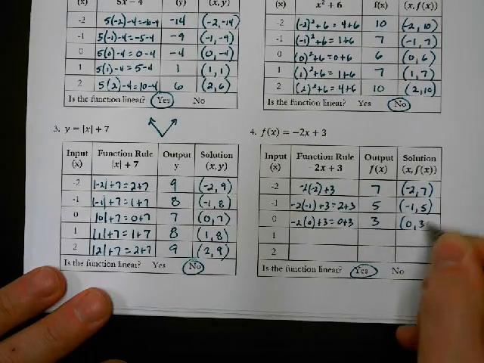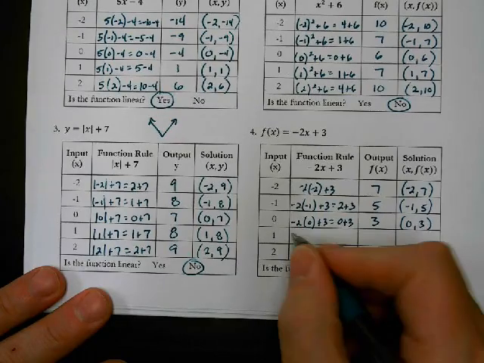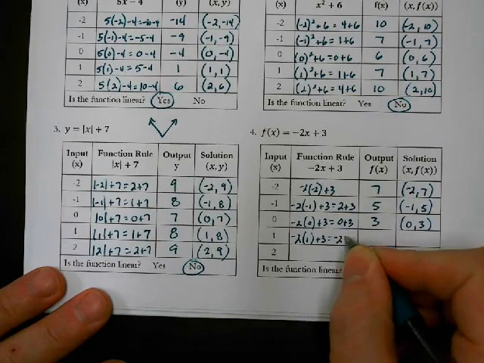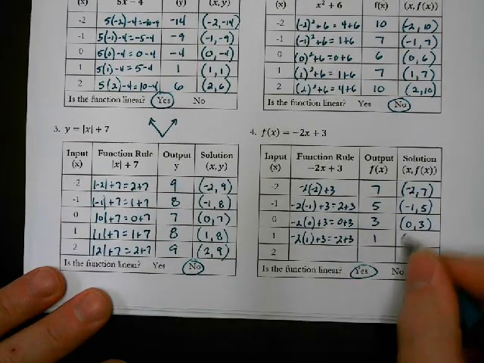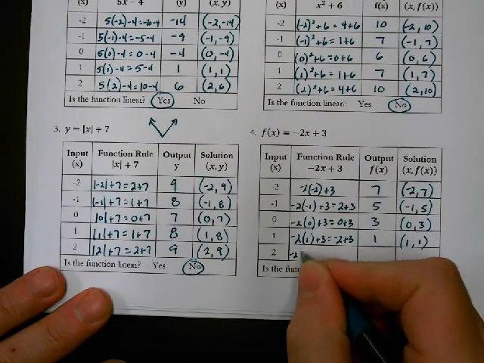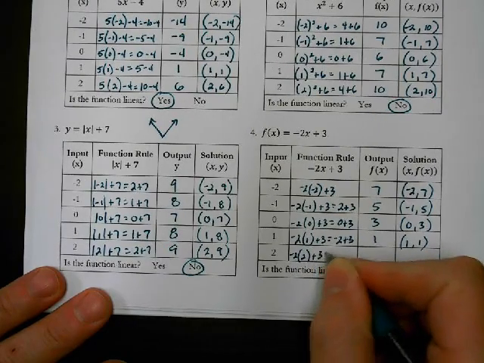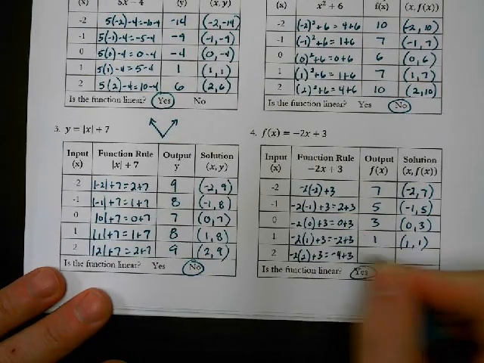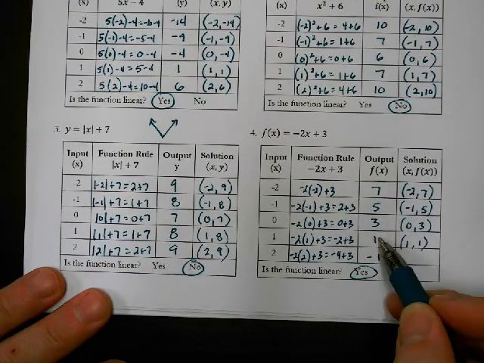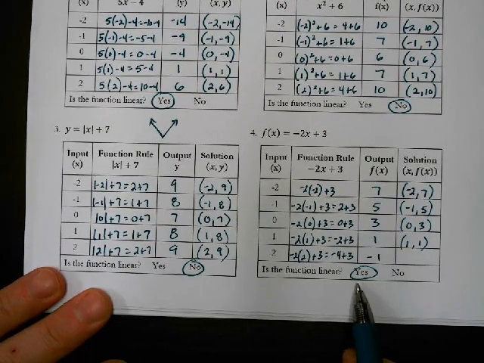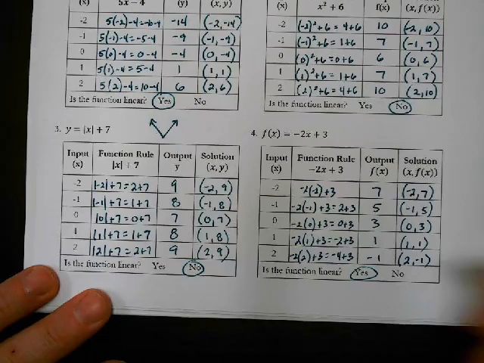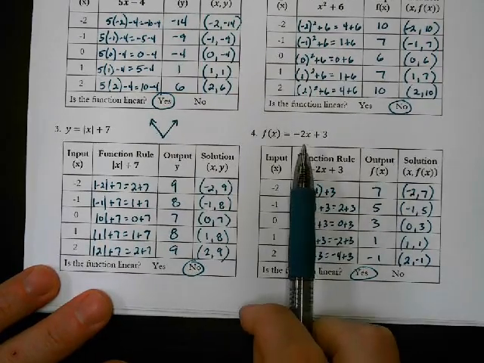Let's plug in 1. We get -2 plus 3, which is 1. That's 1, 1. Last one, let's plug in 2. -2 times 2 plus 3. That'd be -4 plus 3, -1. Down by 2, down by 2, down by 2, down by 2. Constant rate of change. So yes, this one would be a linear function. My last point would be 2, -1. Now we already knew it was a linear function because up here, it's in the form of y equals mx plus b.